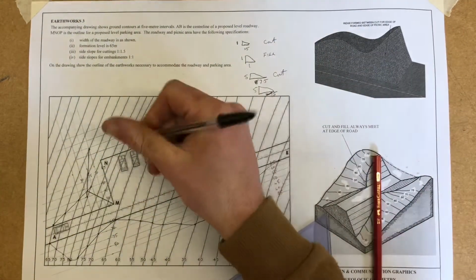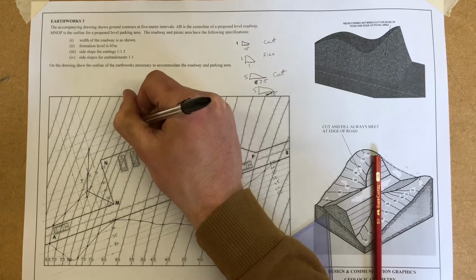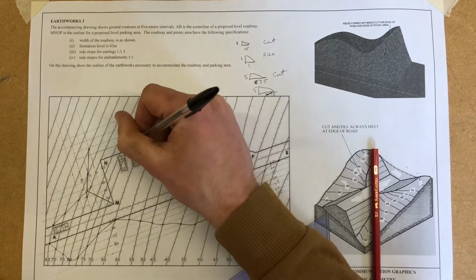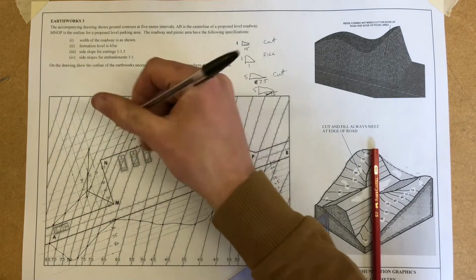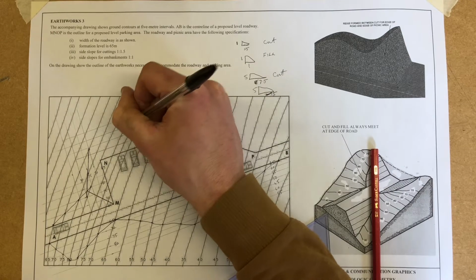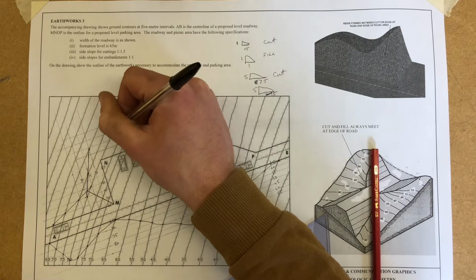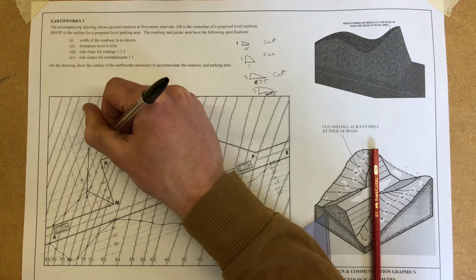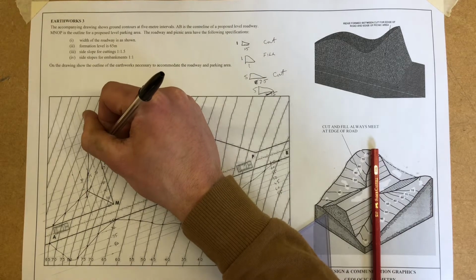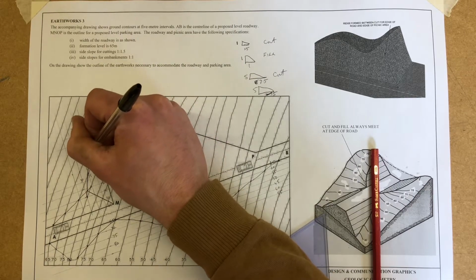Okay, and again, this is 65, 70, 75, 80. Okay, and this is a 70 contour here. This one's a 75 contour. This is an 80 contour. This is an 80 contour. This is a 75 contour. This guy is my 70 contour there.